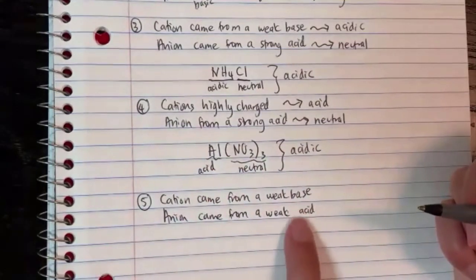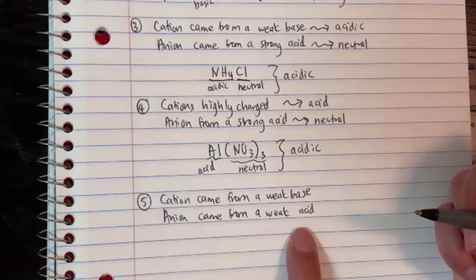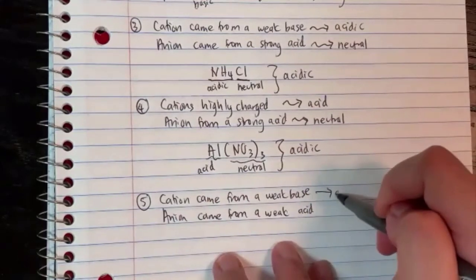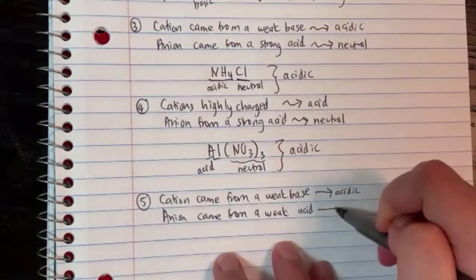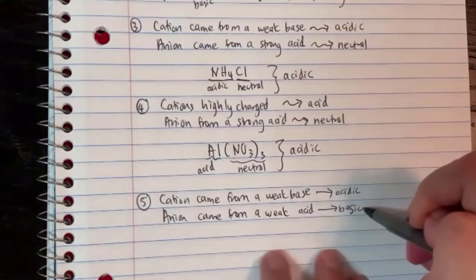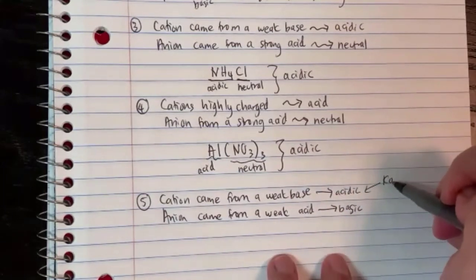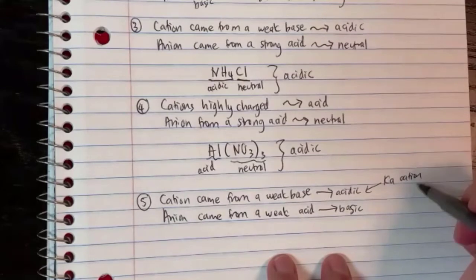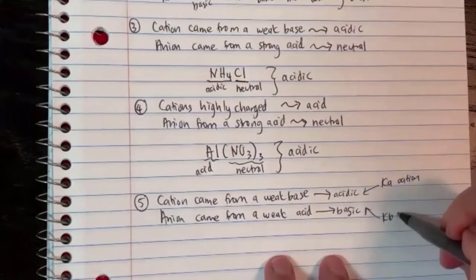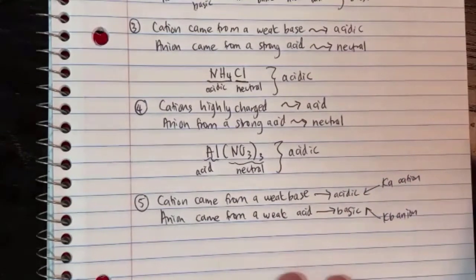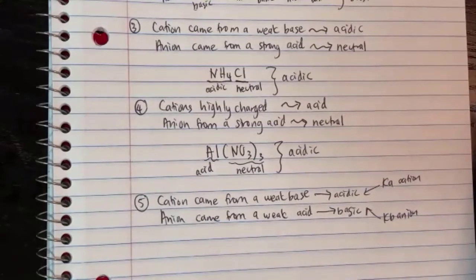In that case, who's going to take over? This one's going to be acidic, and this one's going to be basic. So what you have to do is calculate the Ka of the cation, compare it to the Kb of the anion, and then the stronger one wins, basically.